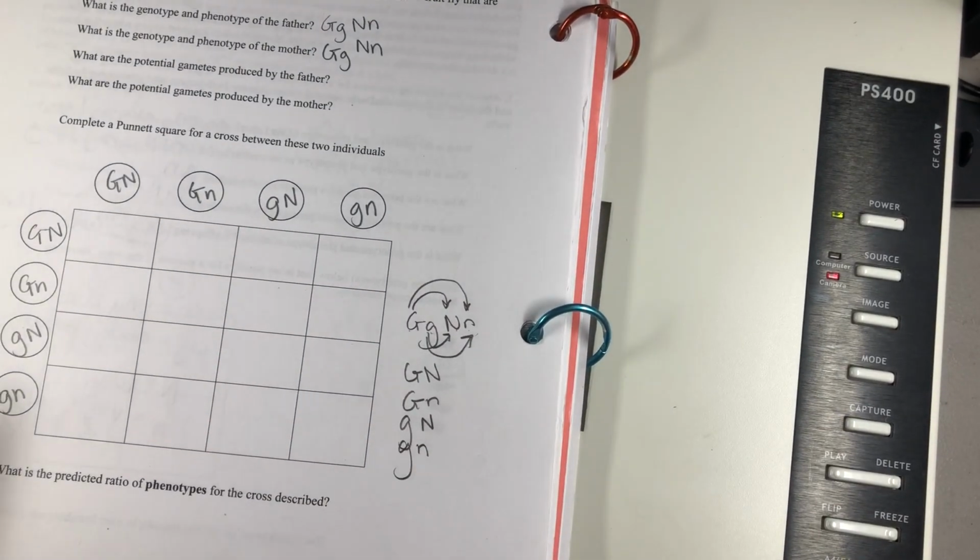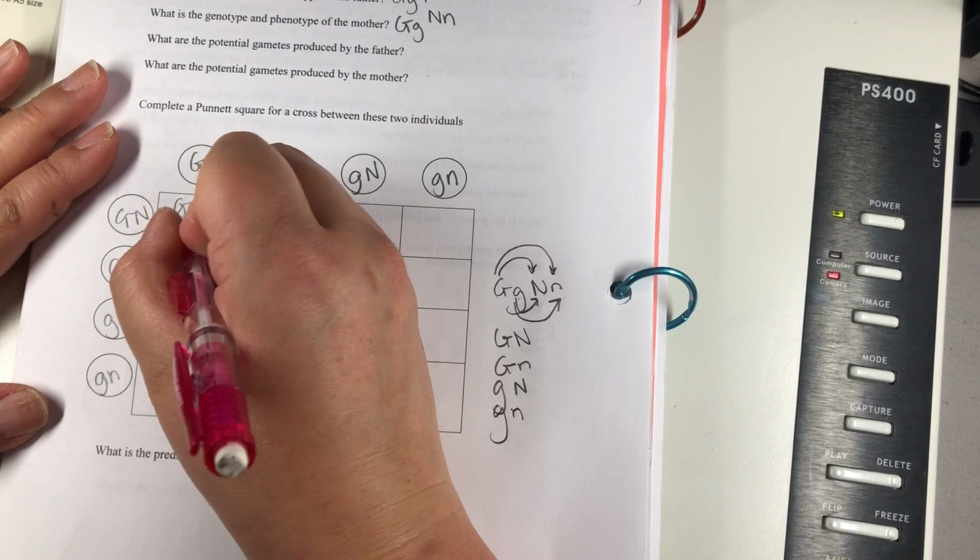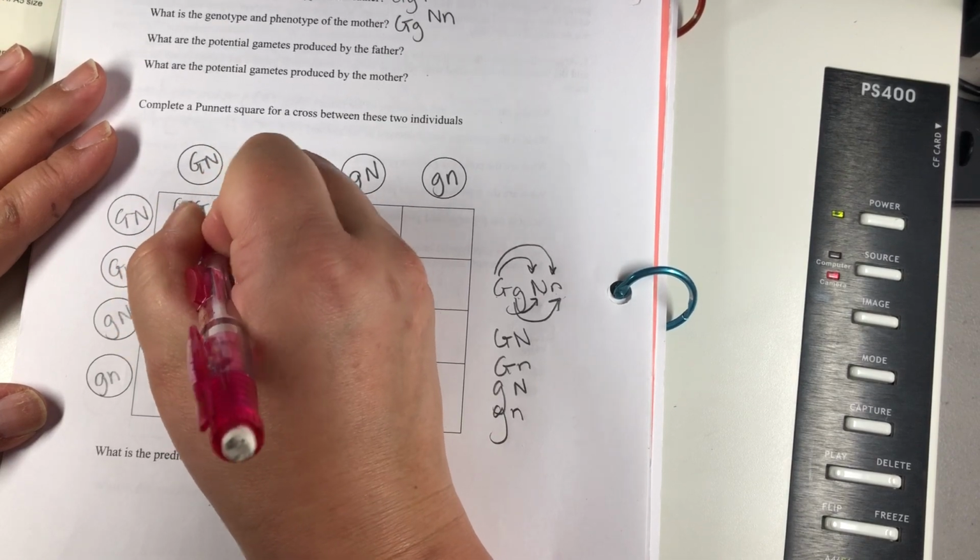And then you're going to do your cross. You're going to complete it, you're going to simulate fertilization.